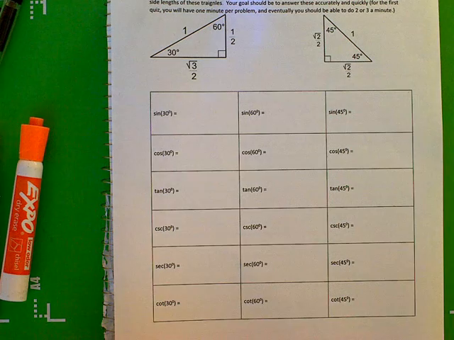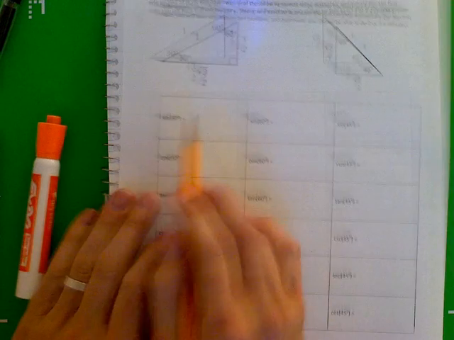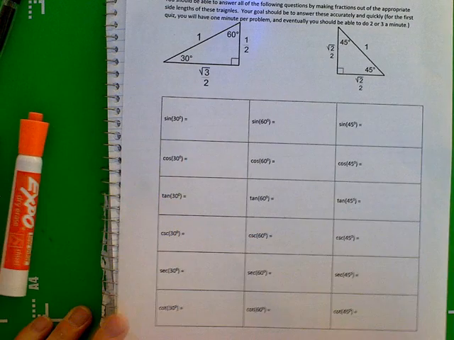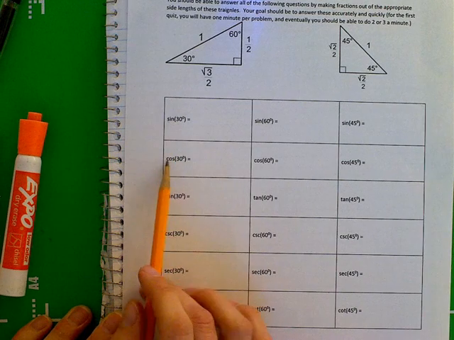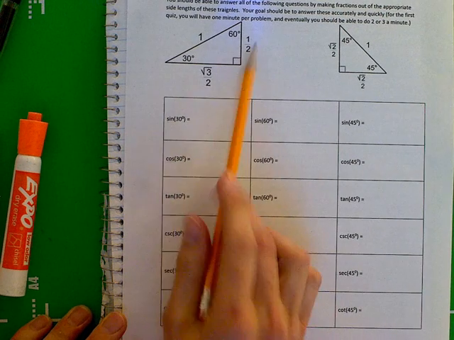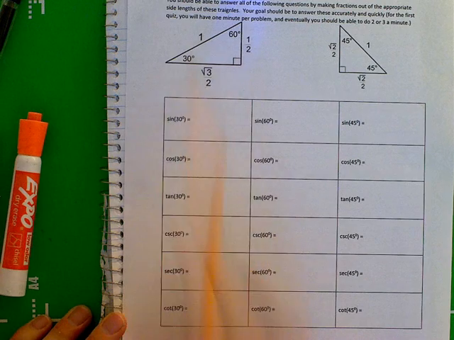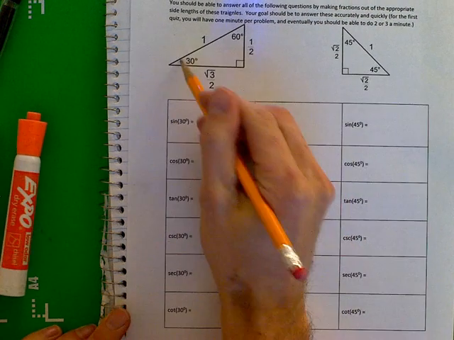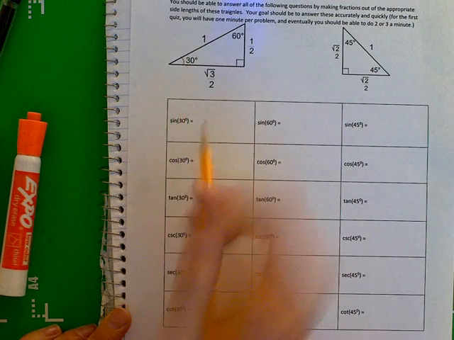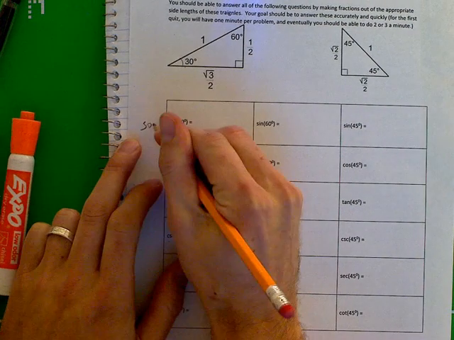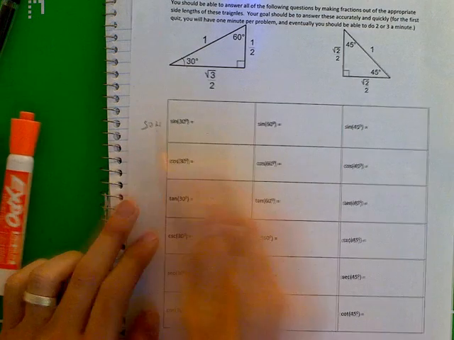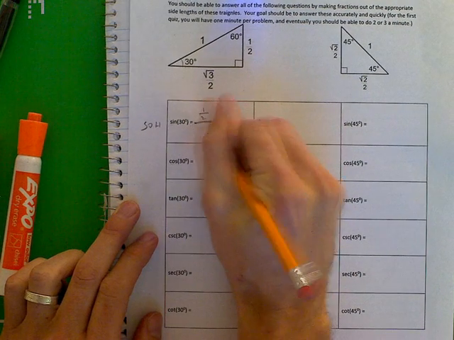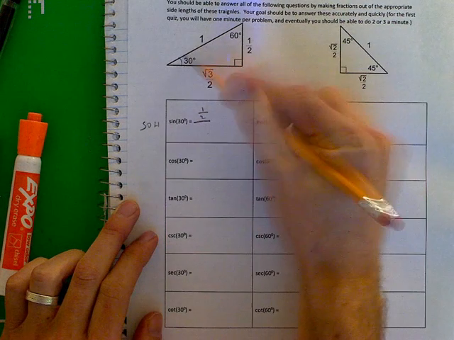Okay, so here we're trying to find the sine or cosine, etc. of some angle. And remember, each of these trig ratios is defined as some fraction of two of these sides from a triangle. So sine of 30, let's find the 30-degree angle. That's right there. Sine is opposite over hypotenuse. So the opposite side from the 30 is the 1/2. We can put that on top, divided by, and then the hypotenuse is 1.